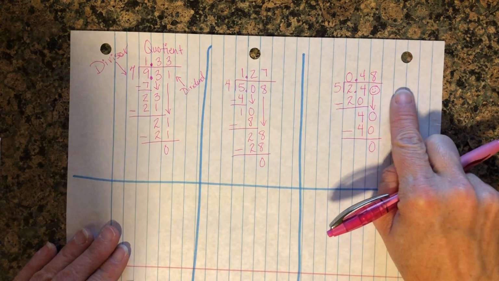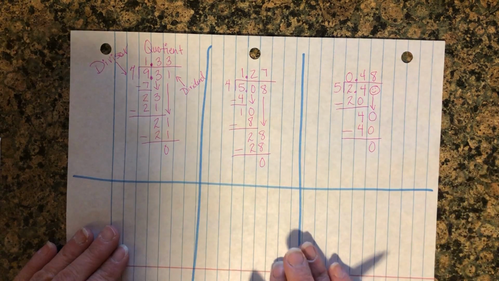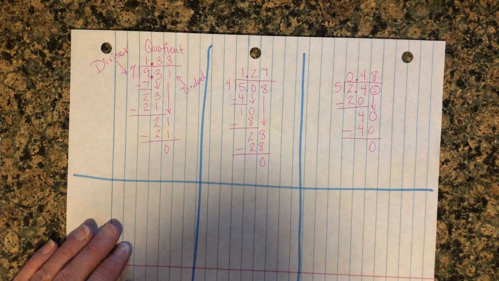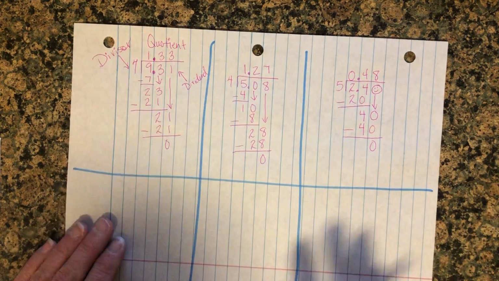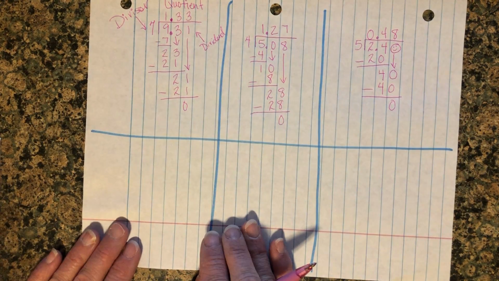If you start adding zeros and you get out past the thousandths place, that means you made a division error and made a mistake. In your 5th grade problems, you're not going to go past the thousandths. I'm going to show you another one where I'm having to add the 0.